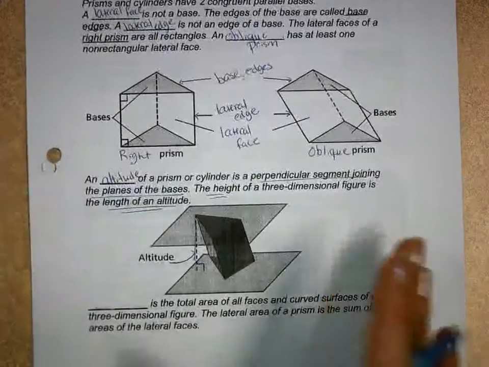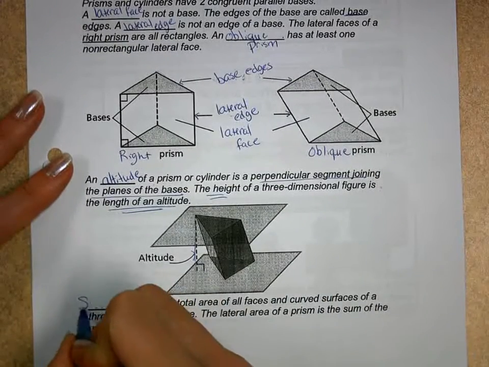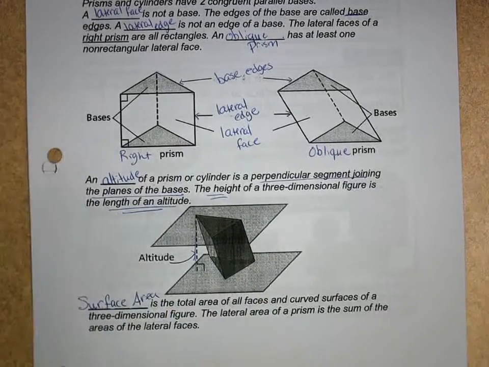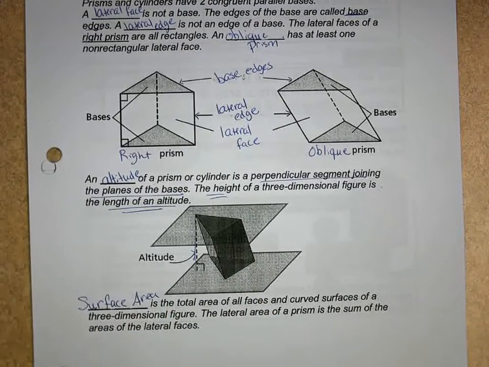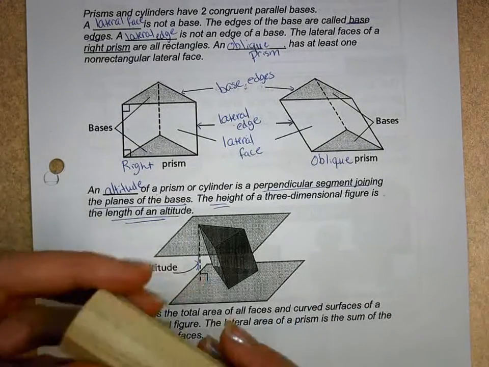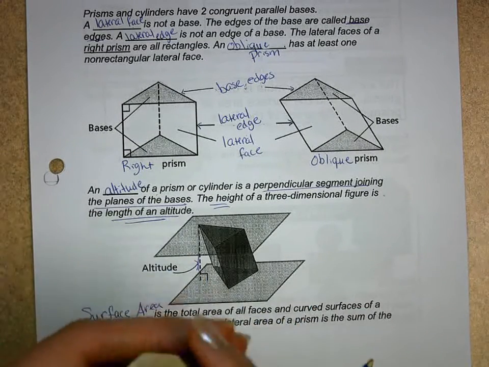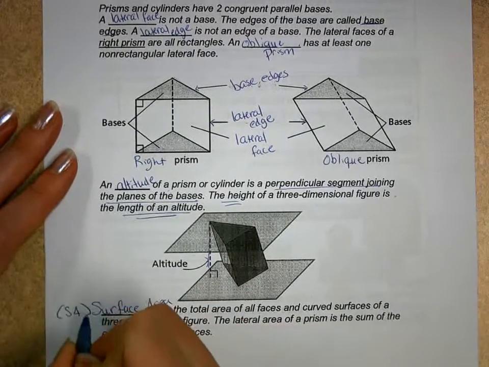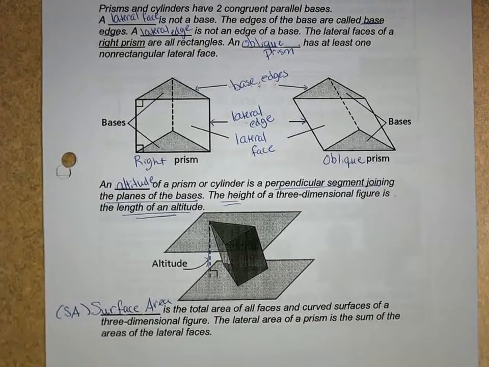But now remember, earlier we said what surface area? Well, I love the definition for this. The surface area is the total area of all the faces and curved surfaces of a three-dimensional figure. I want to know how many squares cover this. It's kind of like putting wrapping paper on it. Now, your surface area, we're going to abbreviate the SA.